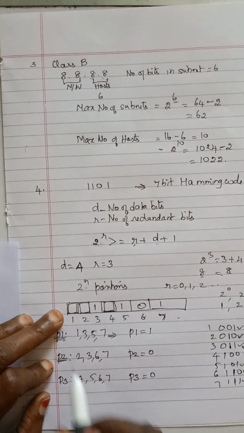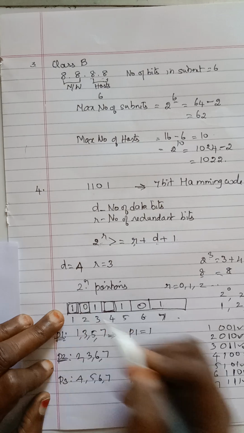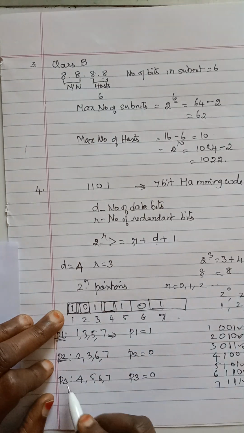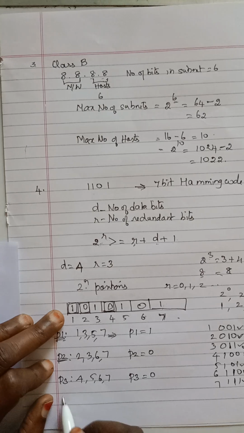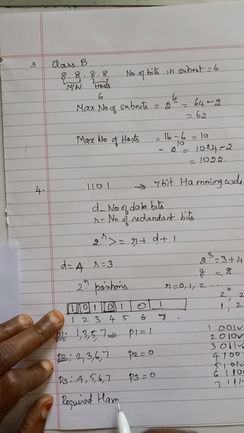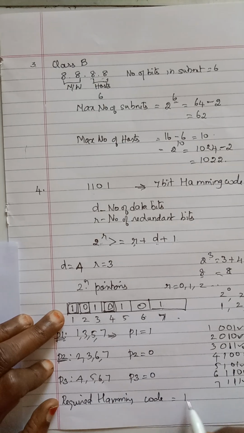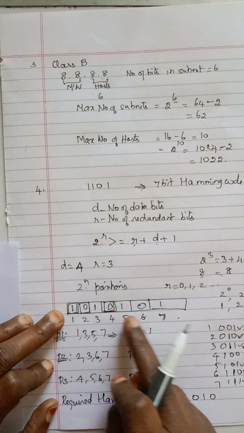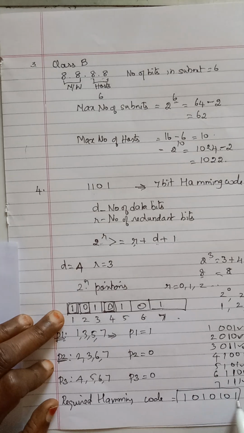Now fill in the values. Here we have to fill in the values. P1 is 1. P2 is 0. P3, the last parity, is 0. So the required Hamming code is 1010101. 1010101 is the answer.